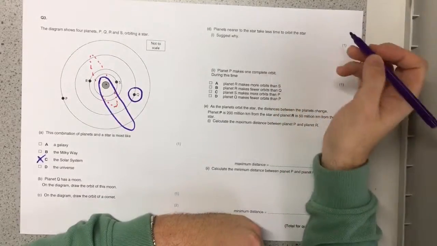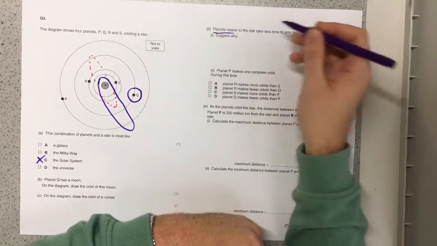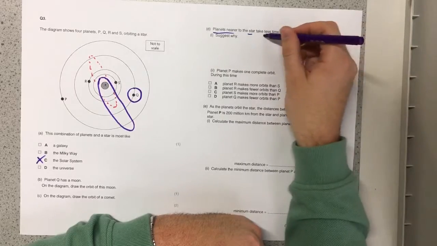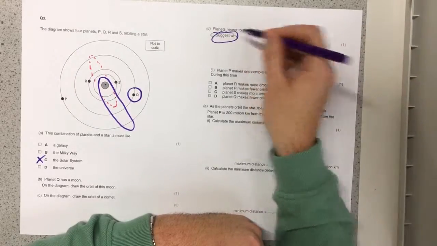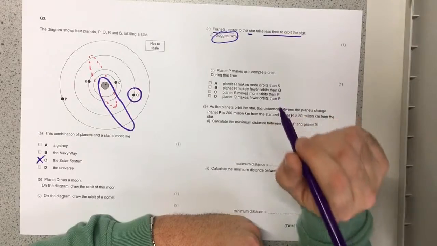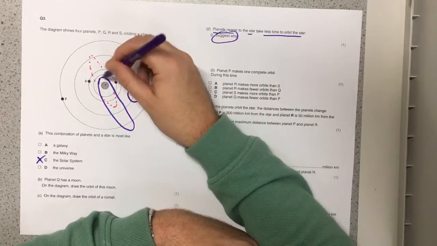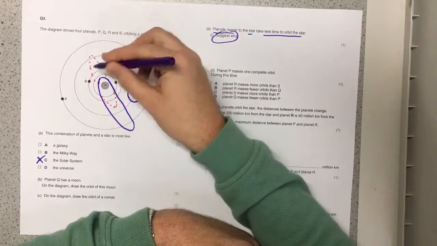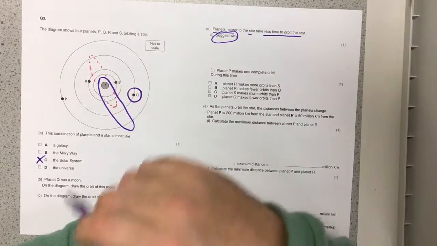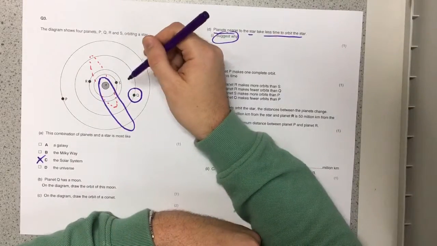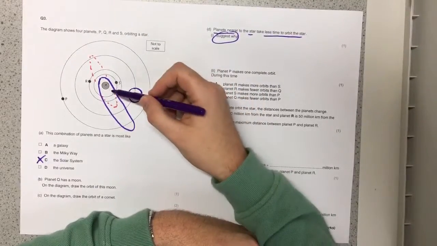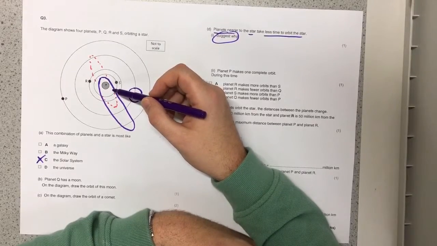Part D says that planets nearer the sun or star take less time to orbit the star, and then it asks us to suggest why. Well, if a planet has a smaller orbital radius, then the actual orbital path is going to be much, much smaller.